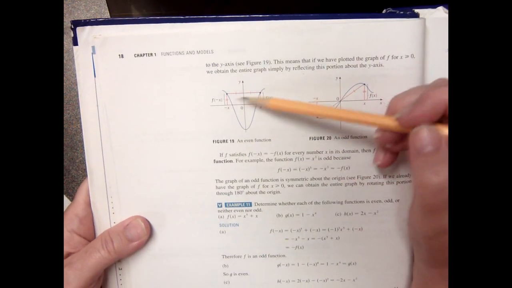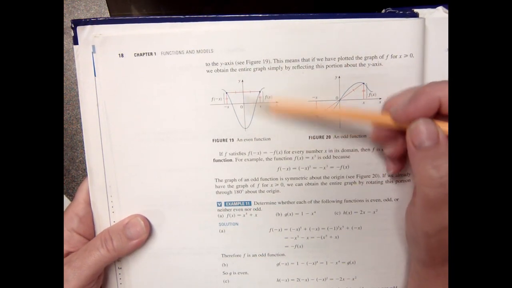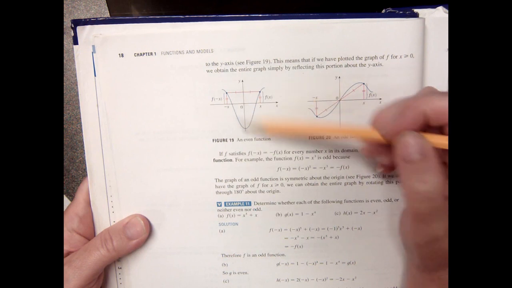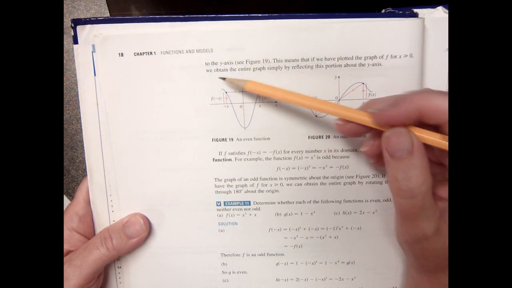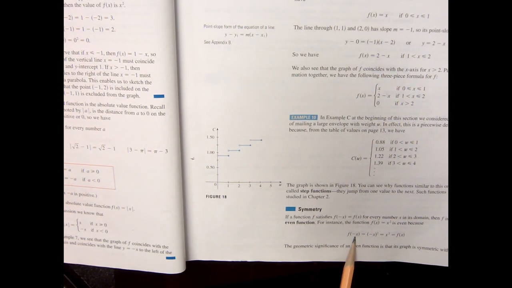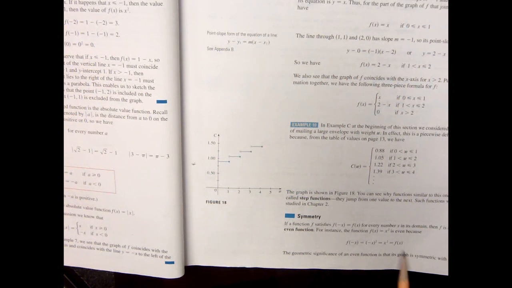Now symmetry looks like this. This is symmetric. I can draw a line through it, and I have mirror images on each side. This is an even function. How do I know it's an even function? If I put a negative value into the function, and my function here is x squared, I square that, and I get f of x.